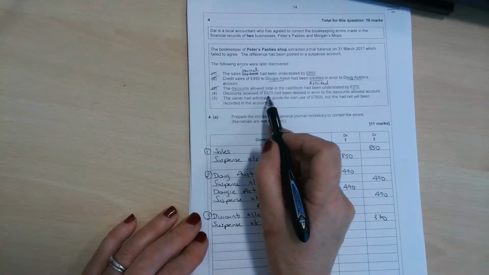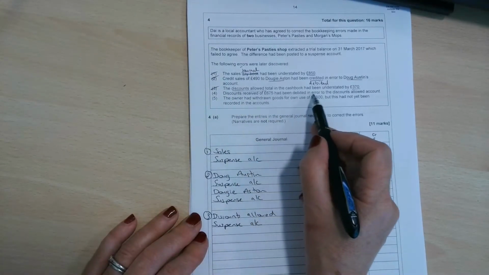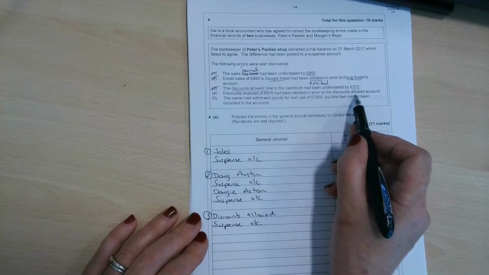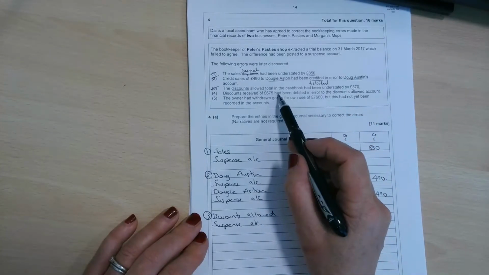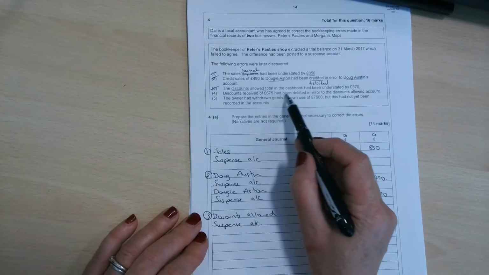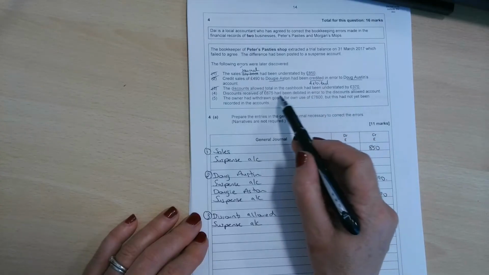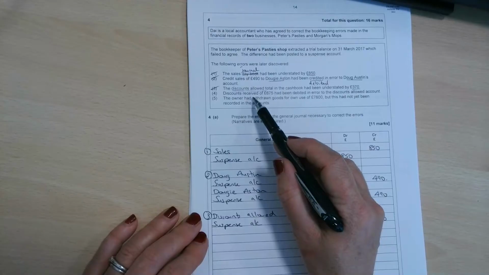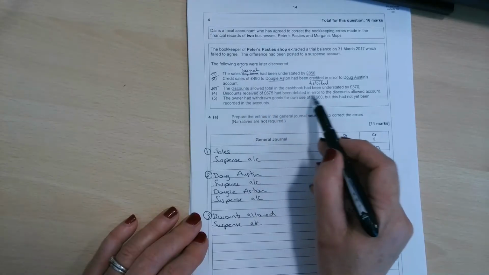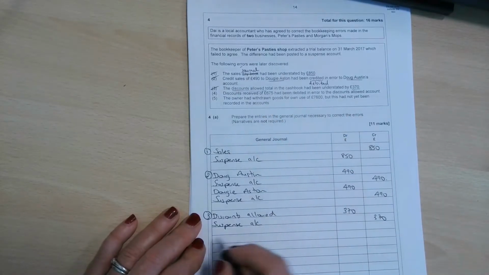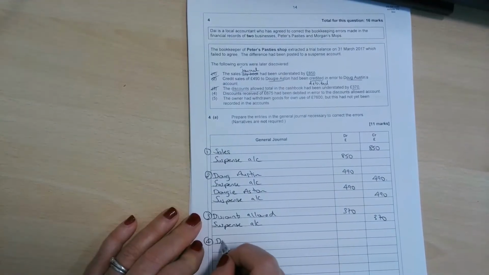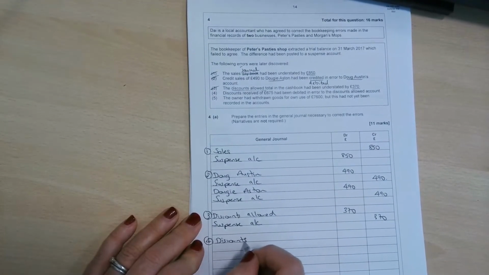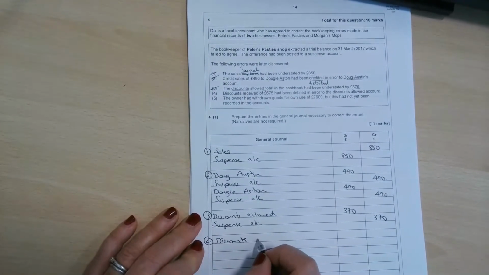Number 4, discounts received of 675 have been debited in error to the discounts allowed account. So we've got an error of mispost here where something's gone to the wrong account, but we've also got a reversal because discounts received should be on the credit side. So to sort out the error, I'm going to suggest we get rid of the incorrect amount in discounts allowed.